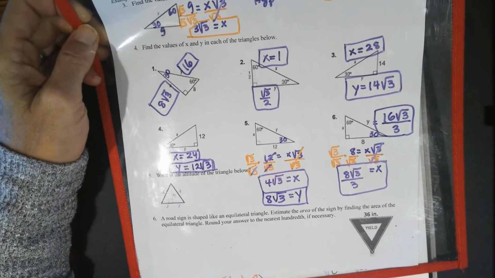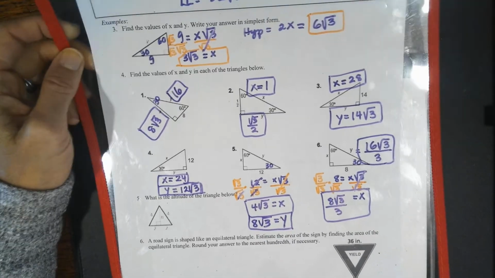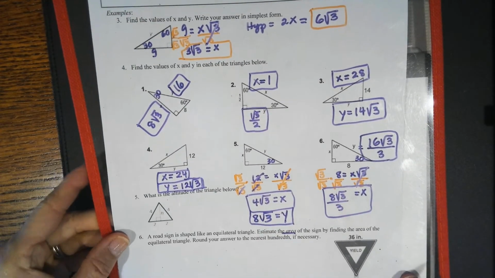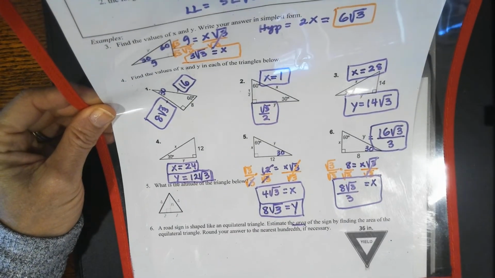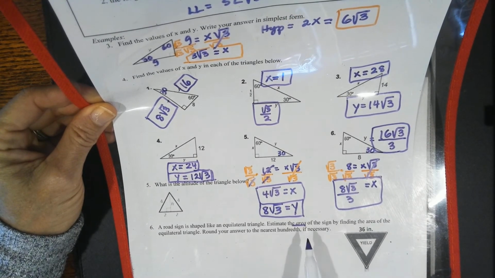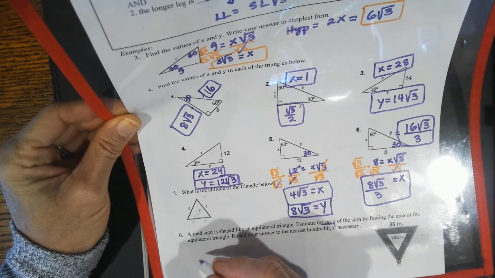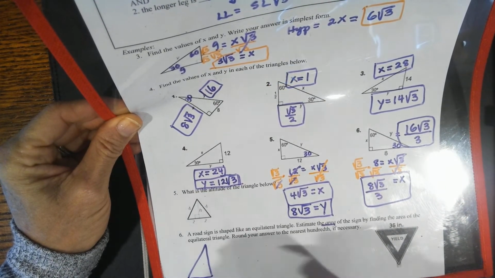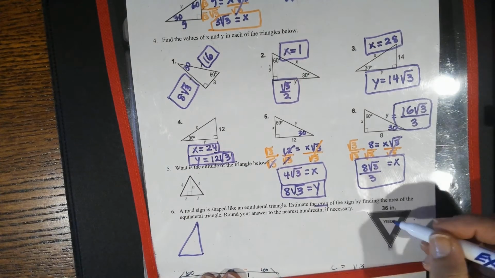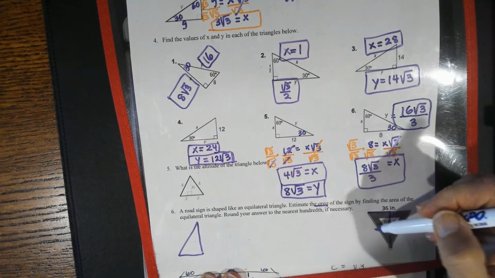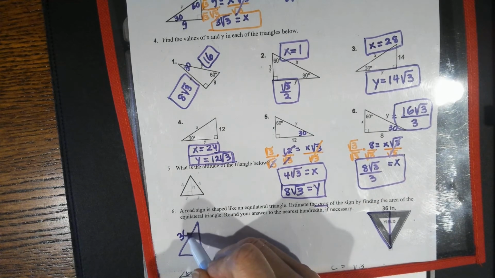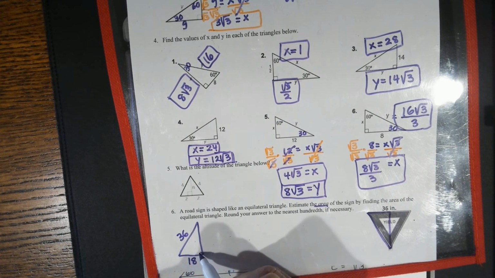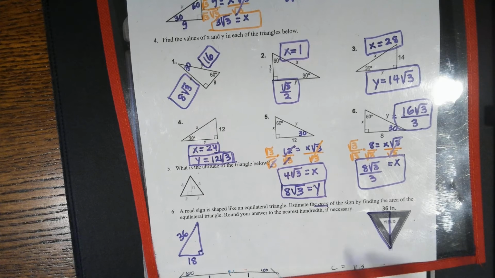So say you have a road sign, and it's shaped like an equilateral triangle. We're going to estimate the area. Now, all you have to do is use this 30, 60, 90 because this is an equilateral triangle. So we're going to round our answer. But first of all, I'm going to redraw this so that it's easier to look at for me. This is my triangle. I'm dropping it halfway. So this long one is 36. This one is 18. So how much is my height going to be? What is my height going to be here?